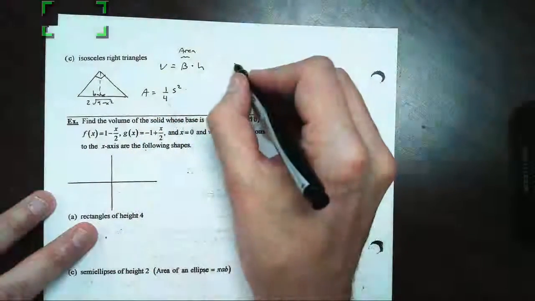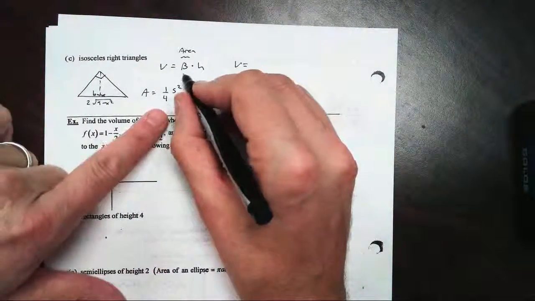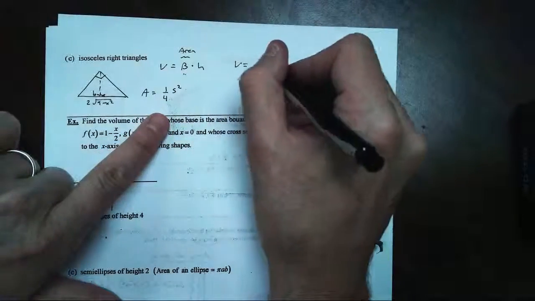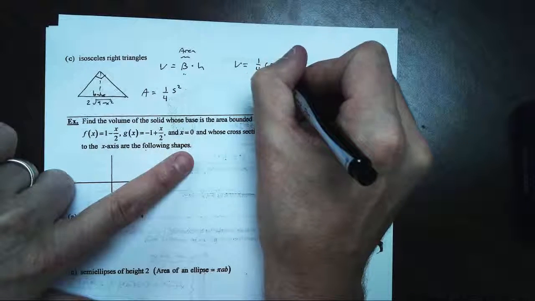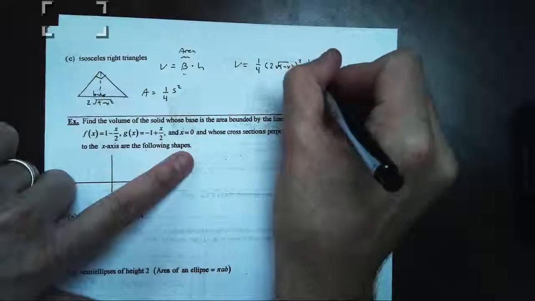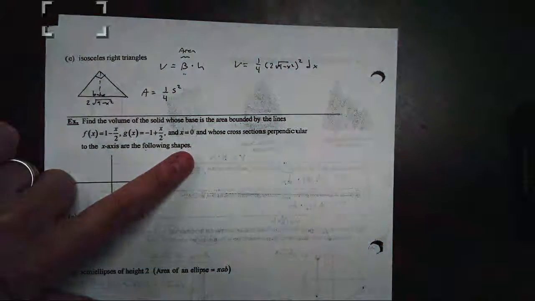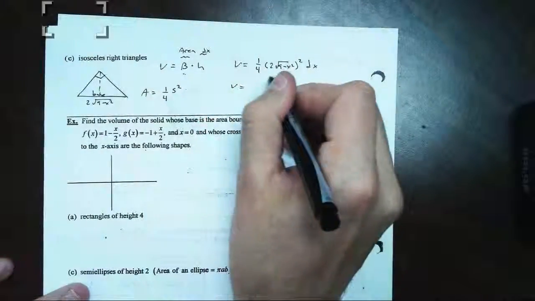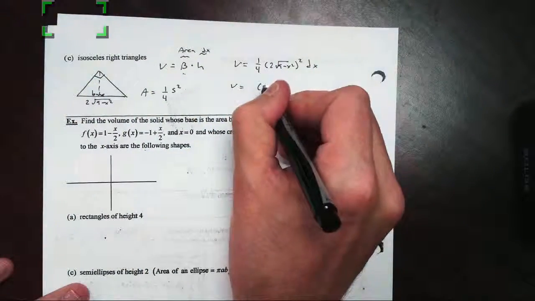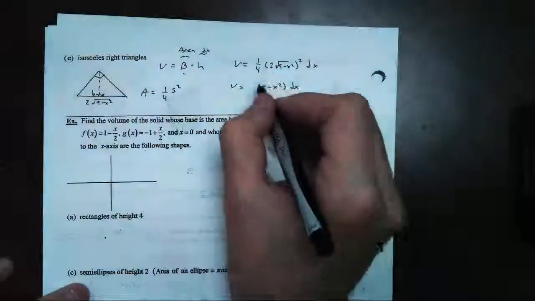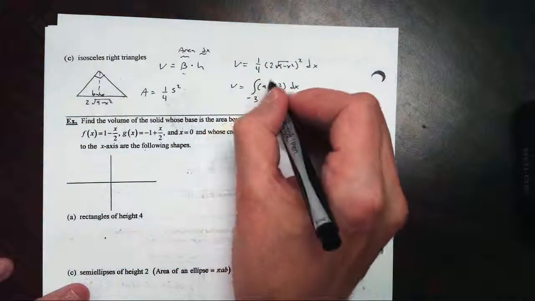Now, to get my volume, my rule says take my base, that area I just found, 1/4 s squared, where s is my side, 2 times 9 minus x squared, multiplied by dx, because that's the height. And I simplify that. This cancels. I'm just left with, wow, 9 minus x squared dx. And then to integrate that, we're going to go from -3 to 3.